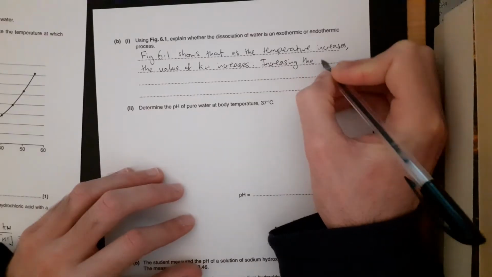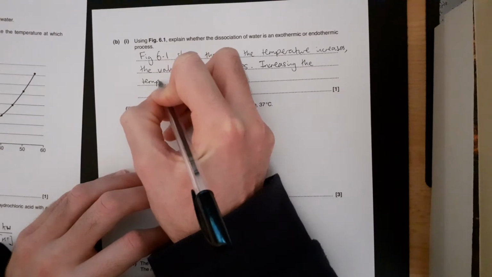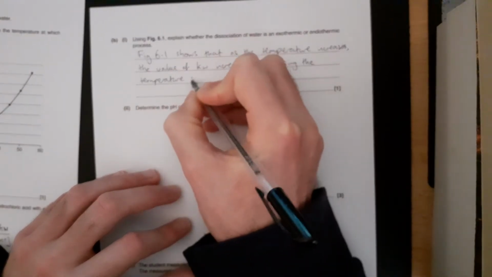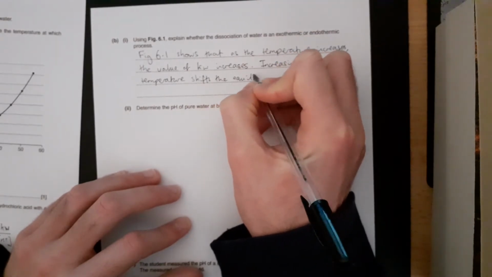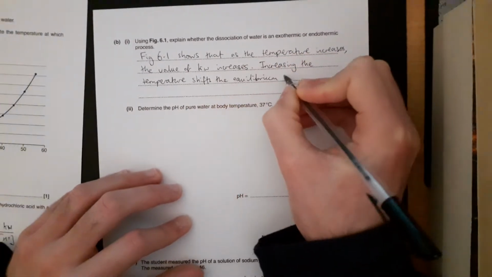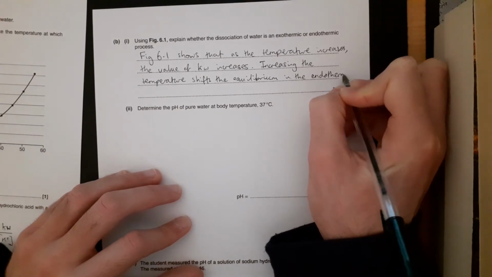Increasing the temperature shifts the equilibrium in the endothermic direction, because then it counteracts the change and decreases the temperature again.